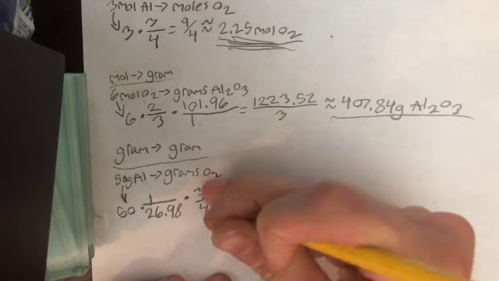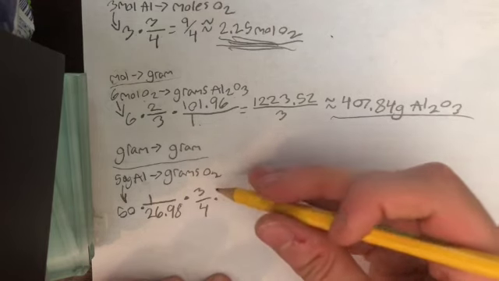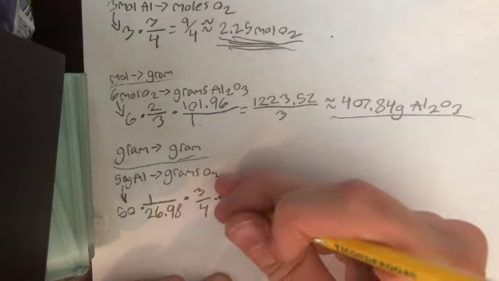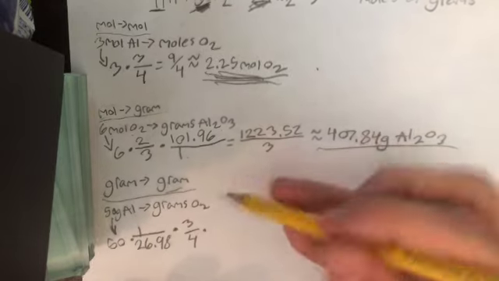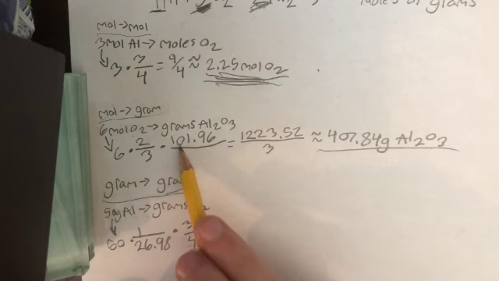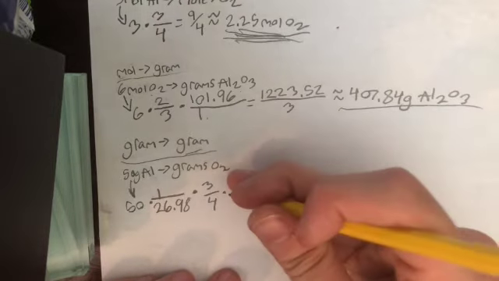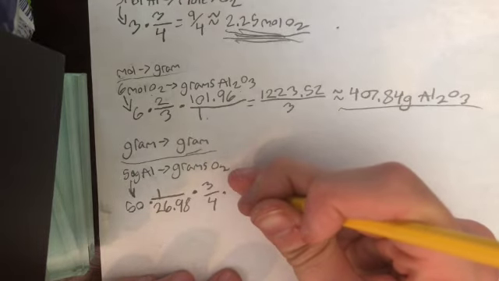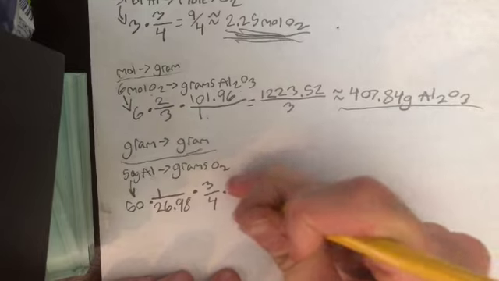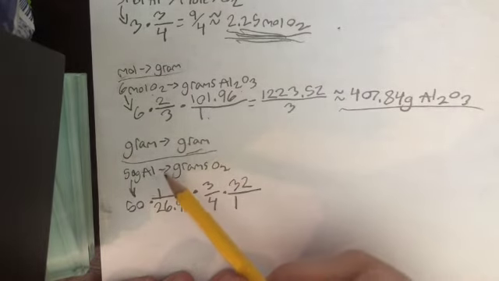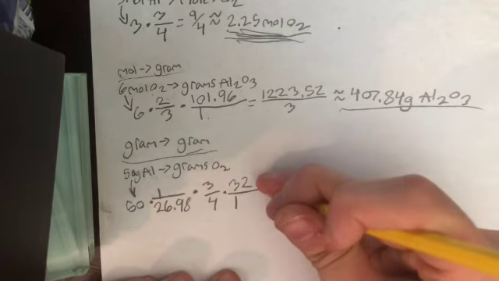Now that this is in moles of O2, we want grams of O2 because it's asking for grams. So we would do the same thing we did here. We would take the molar mass and put it on top, and then divide it by 1 mole. Kind of like the opposite of this. So the molar mass of oxygen is 32, and then we divide that by 1 mole. This is going to give us grams of oxygen gas.